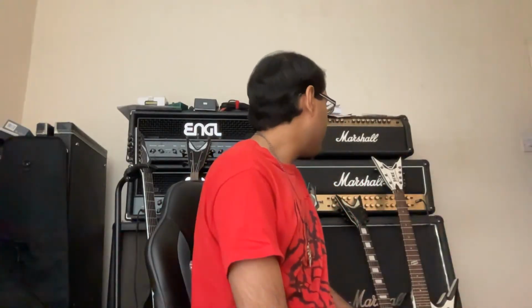What do I use to record? My Focusrite interface. That basically does everything. For most videos now, I just use my IRs, also available on my Patreon pinned comment. My IRs are captures of these cabs behind me, a capture of the Marshall and a capture of the Black Star.